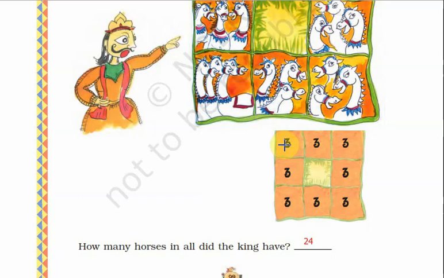So we can count from this side. First row, we can count from here. I am striking out as we count. 3 plus 3 plus 3. Okay. How much is the answer? How much will we get? 3 plus 3 plus 3. You will get the answer 9. So you can write here how much we got from here. Here it is 9. Okay.